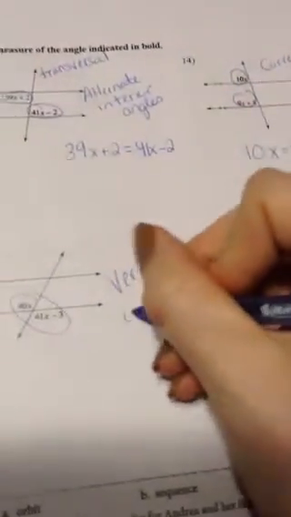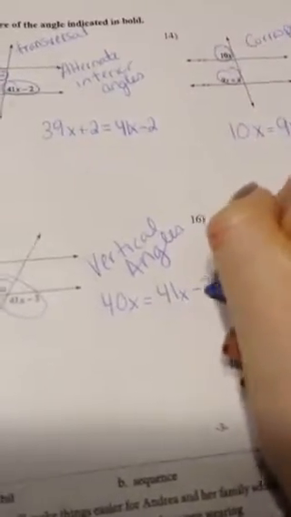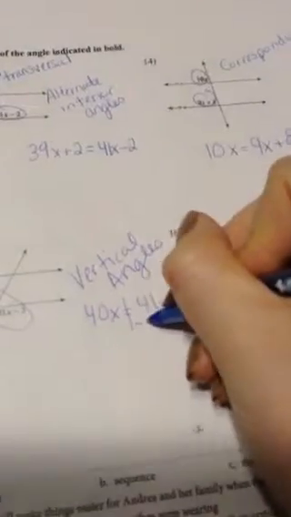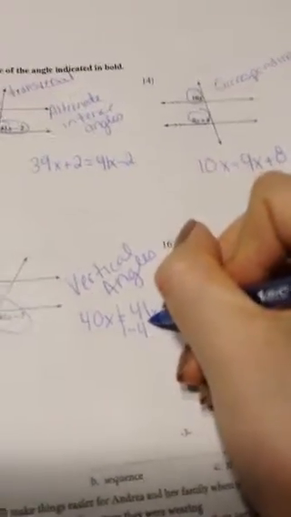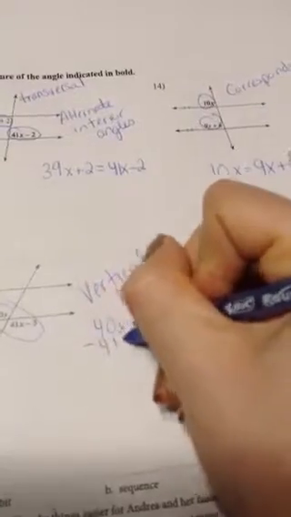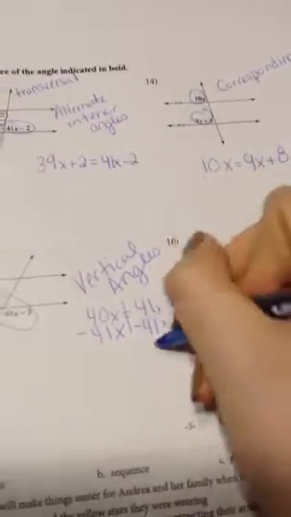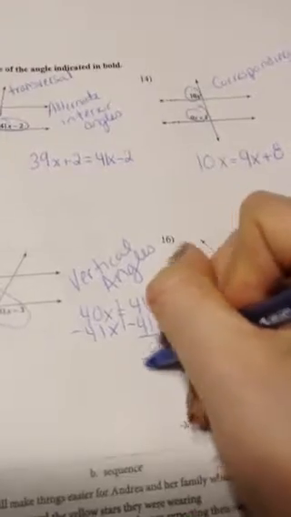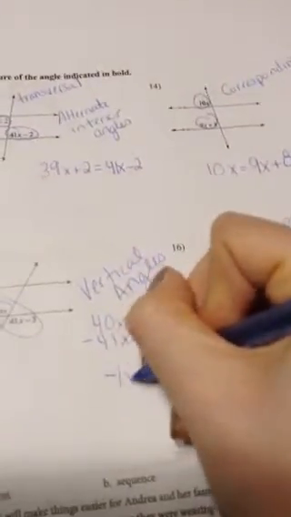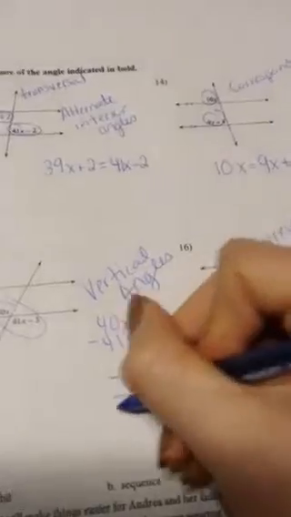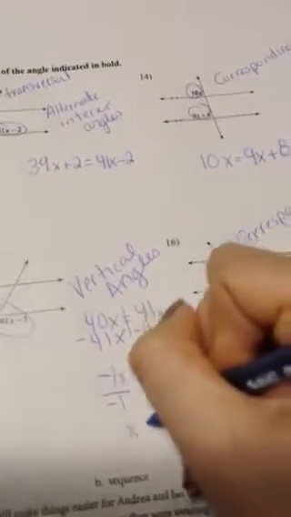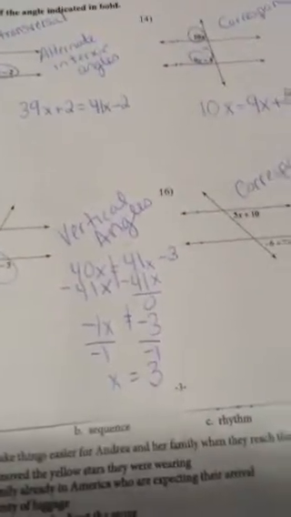So, I'm going to do this one out with you completely, just so you don't get caught in any booby traps. So I'm going to move my variable to one side. Since this is a positive 41, I'm going to subtract. I'm left with negative 3 equals negative 1x. I divide out that negative 1, and I get x equals 3. So the instructions were not to solve for x, though, or to just find x. They asked you to find the measure of the angle.